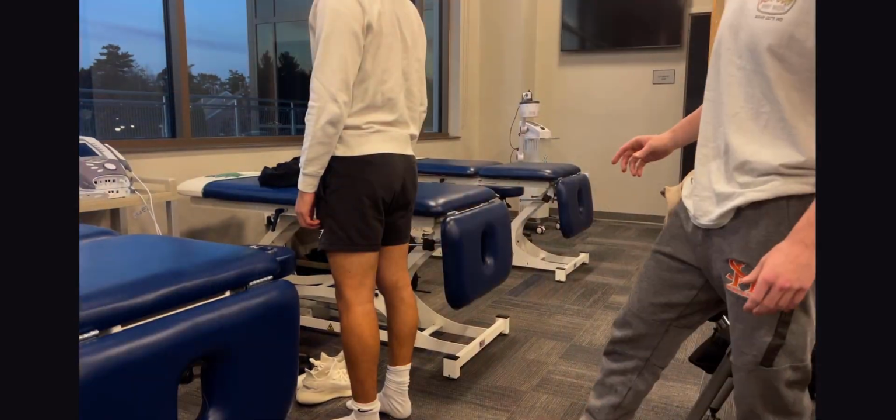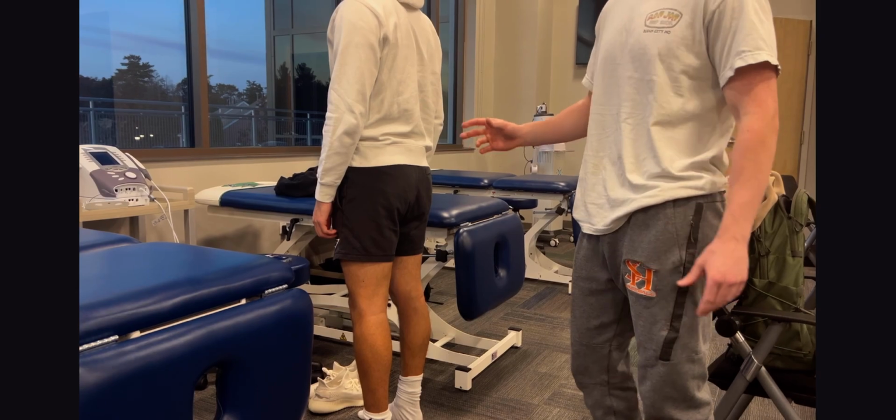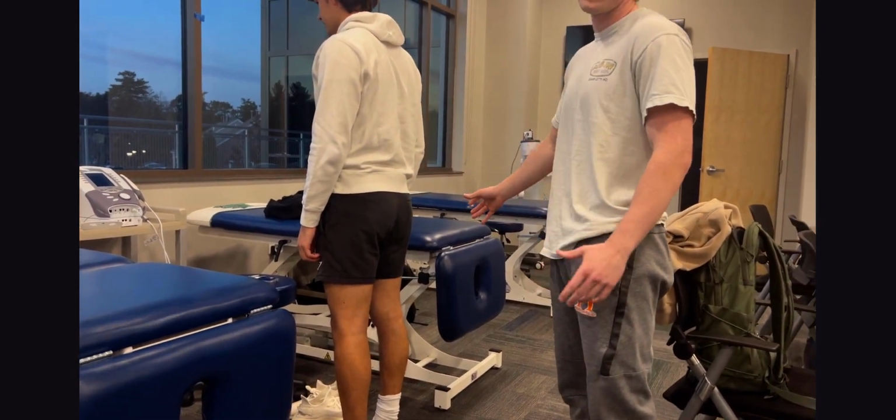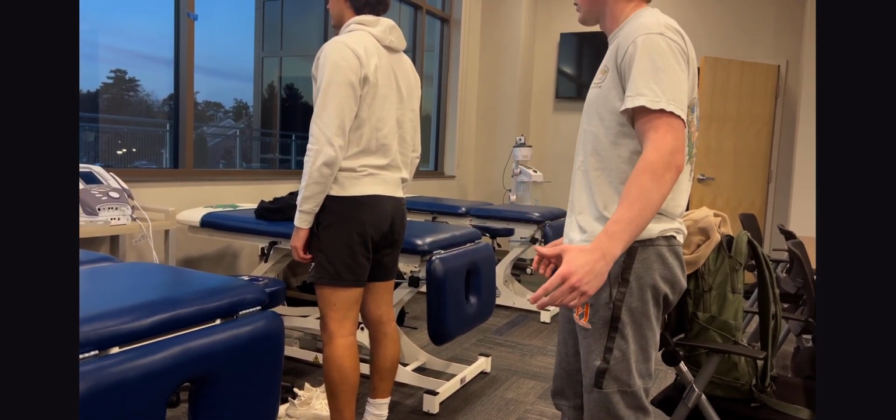Right, so next we have the Trendelenburg test. As you know, with these special tests, we always run it on both sides. First on the healthy side to get a baseline, then we'll run it on the injured side.